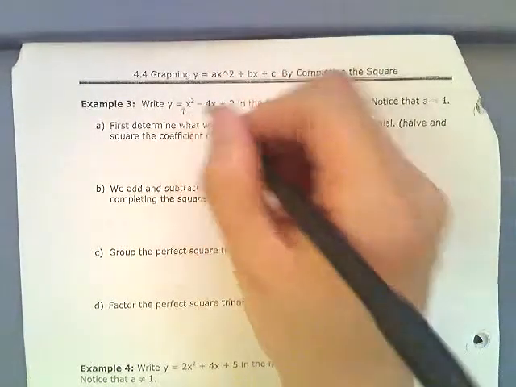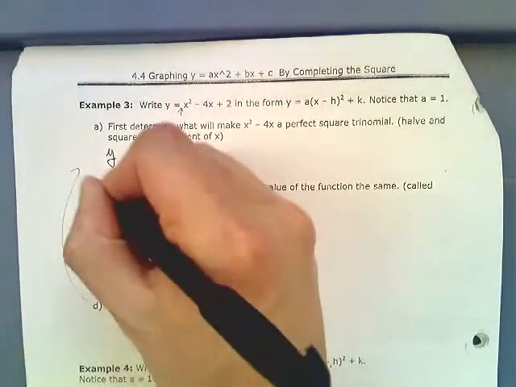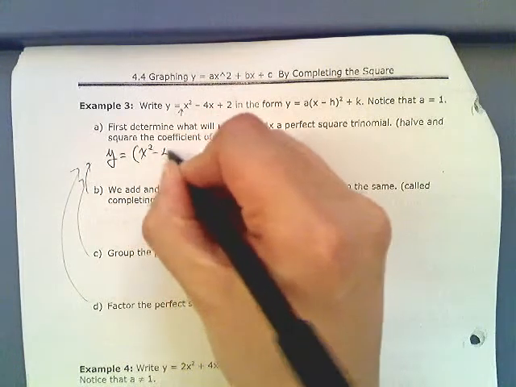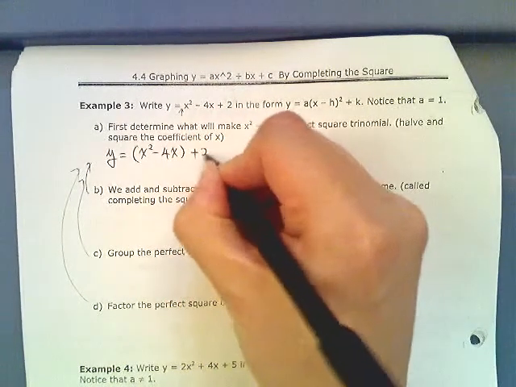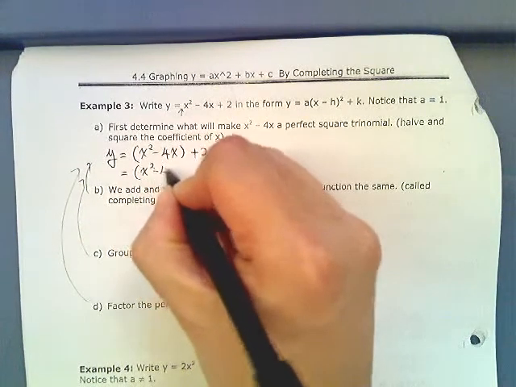So here again I have 1, so we're okay. I'm just going to cram all these steps into 1. So y equals, then put the brackets, x squared minus 4x plus 2. Now equals, then x squared minus 4x.